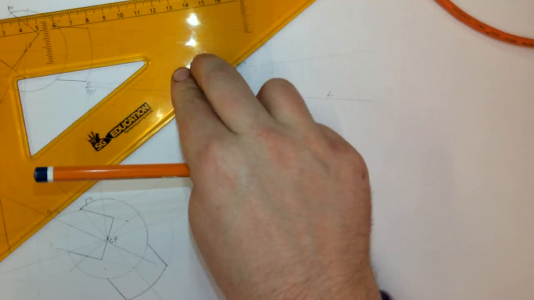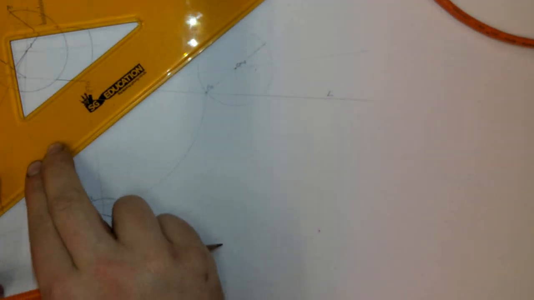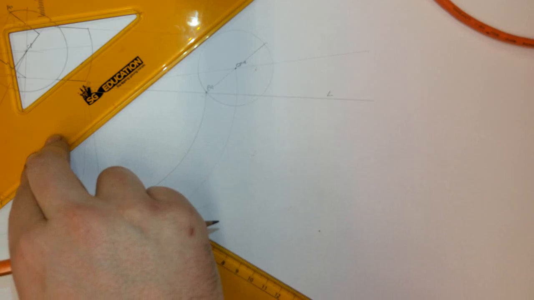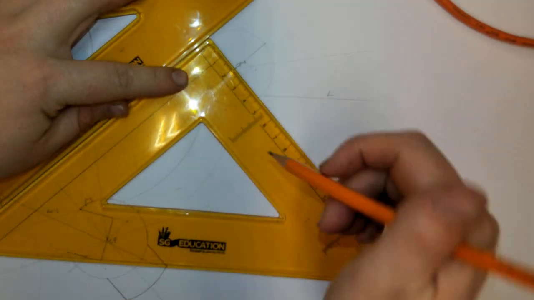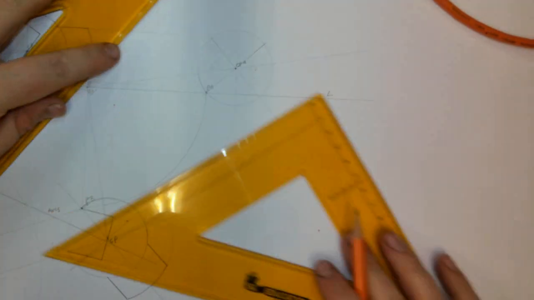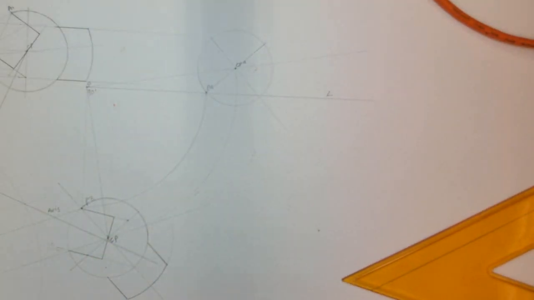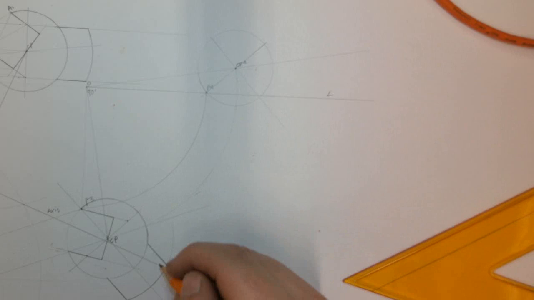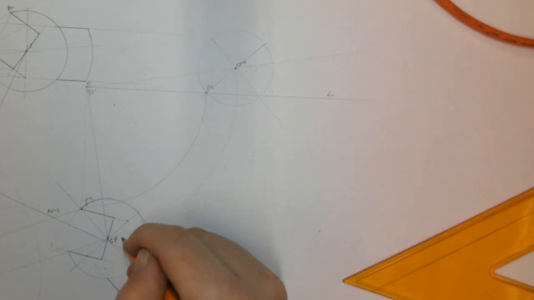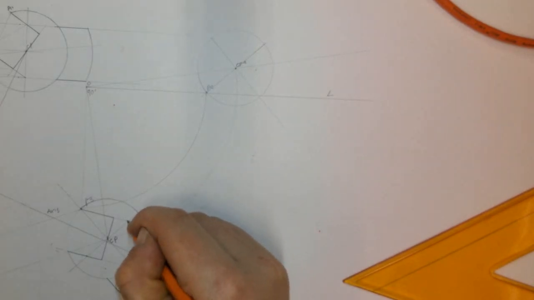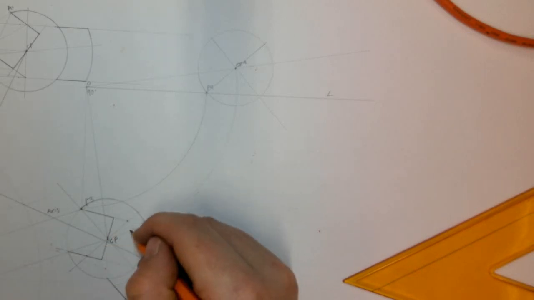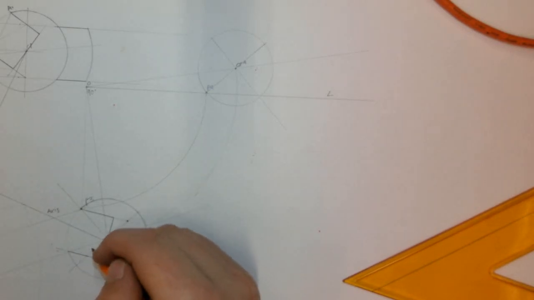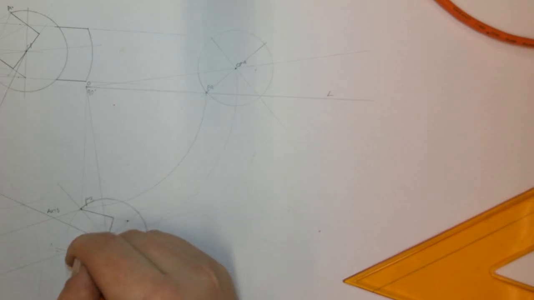We'll draw in an axis perpendicular to that. Okay, it's a difficult thing to get. We'll say this point here, A3.